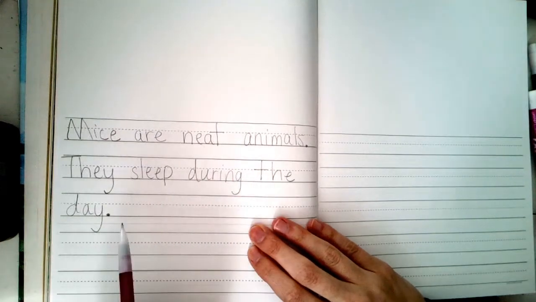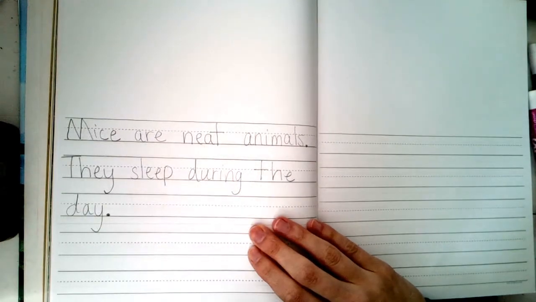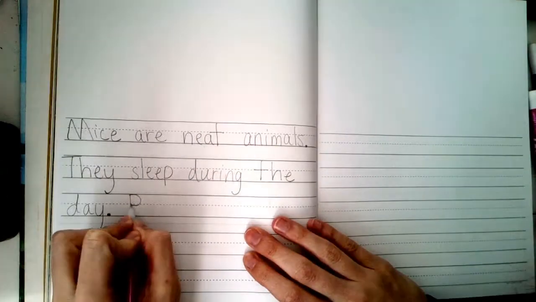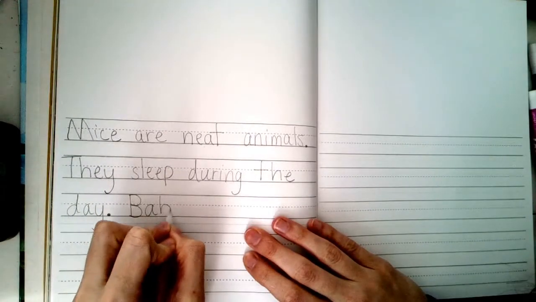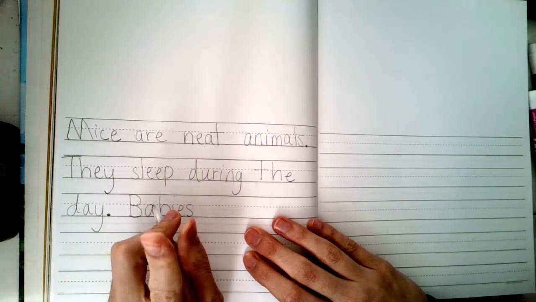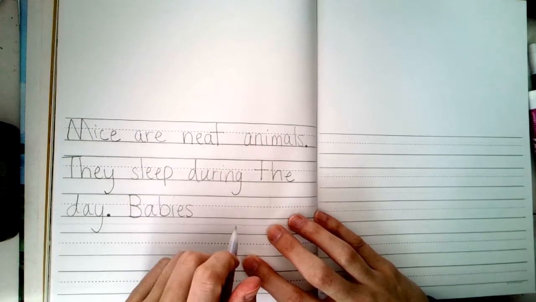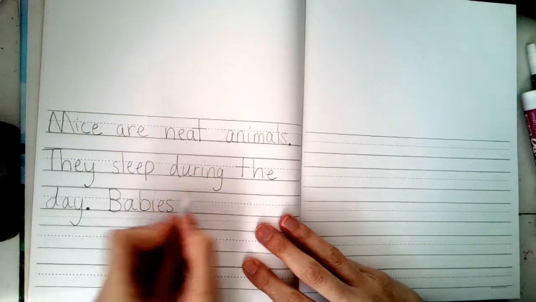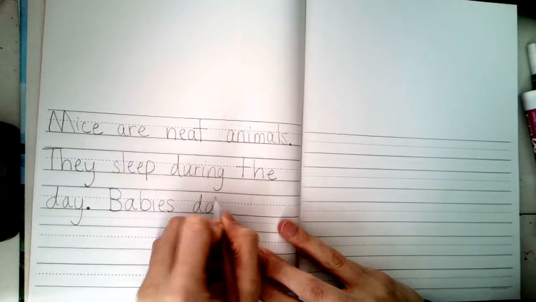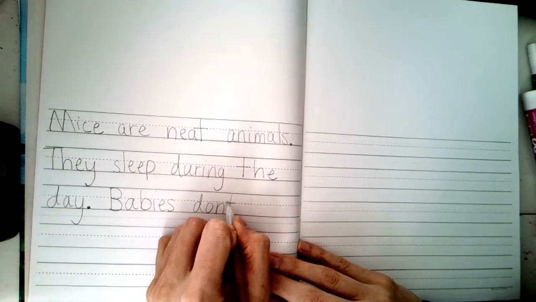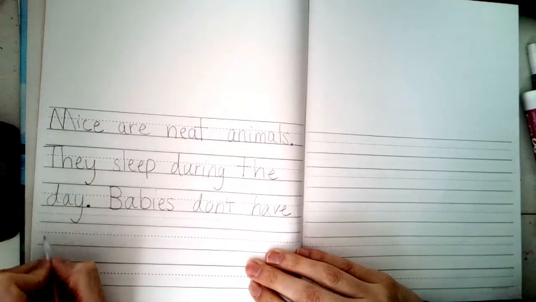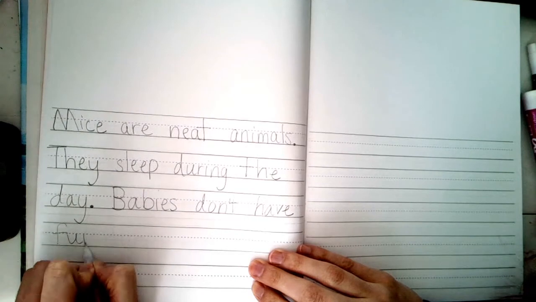Okay, now I think it's also interesting that the babies don't have fur. So I'm just going to make it a little shorter, and I'm going to say just that. I'm going to do a capital B for babies. And you better not be writing what I'm writing right now, because you should be using your own fact for this second one. Babies don't have fur.